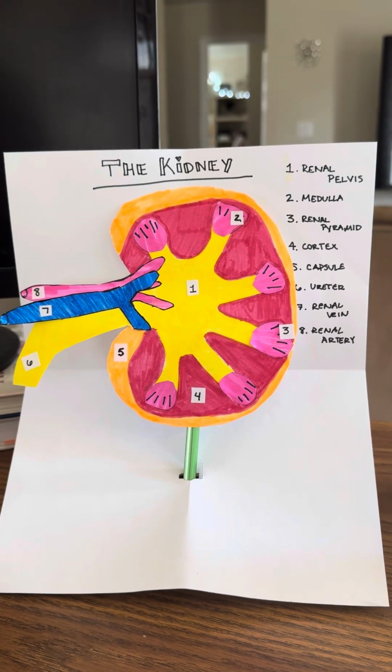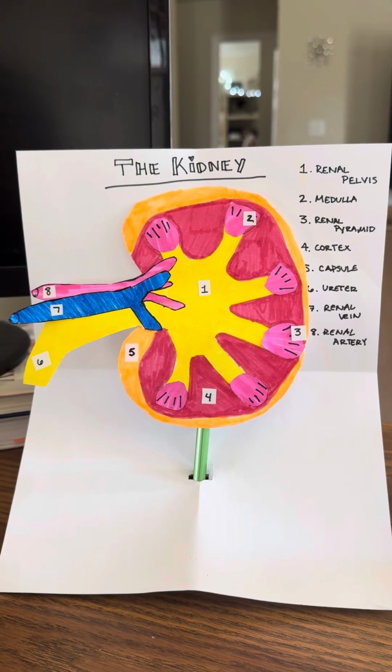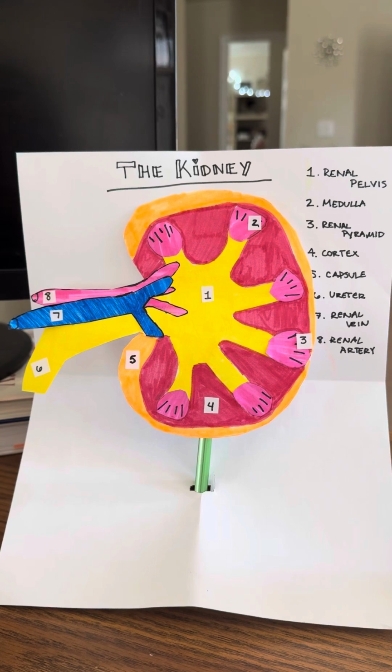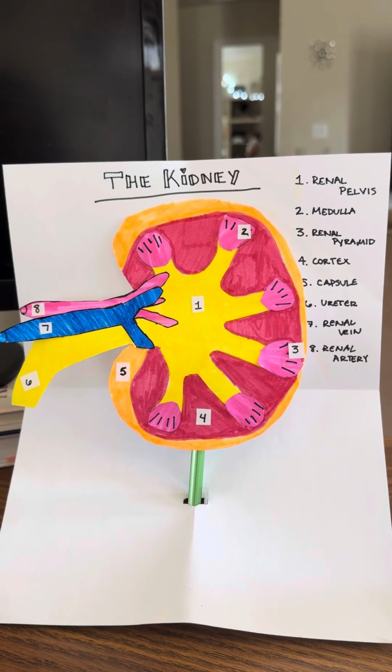Happy Wednesday, everyone. This week we are all going over the kidney. I decided to go with a paper 3D model of it.